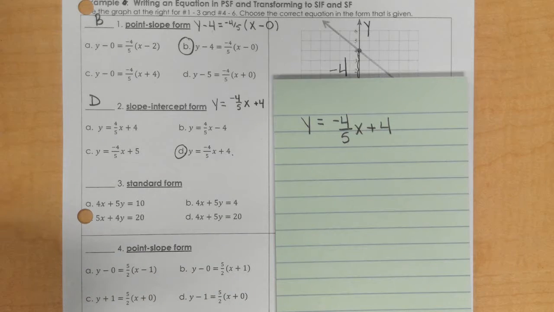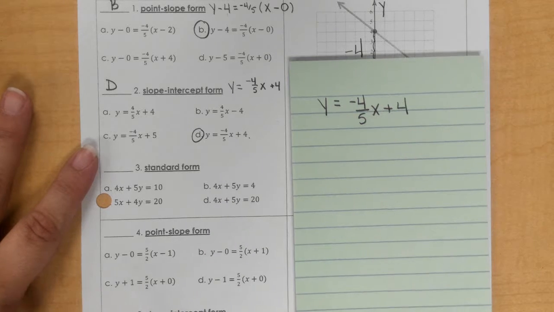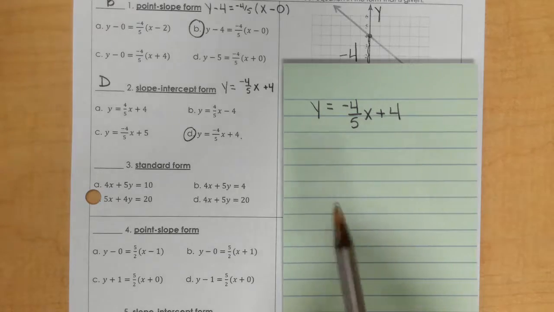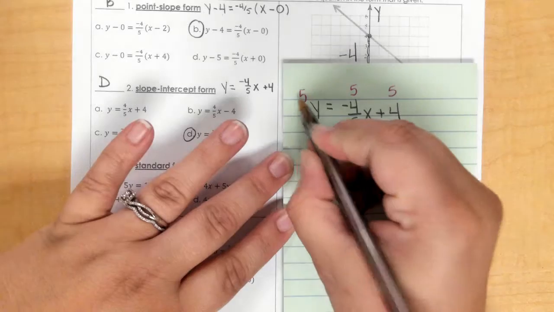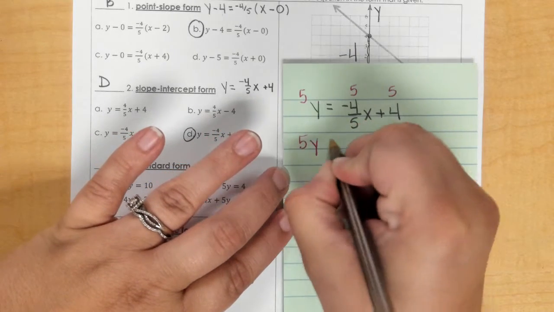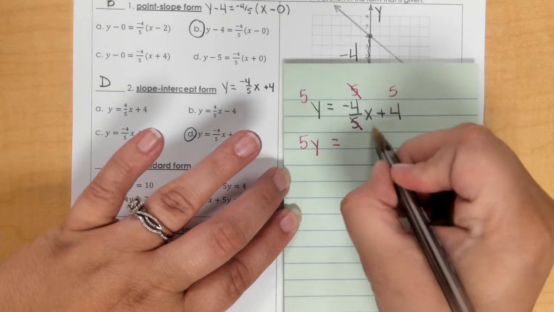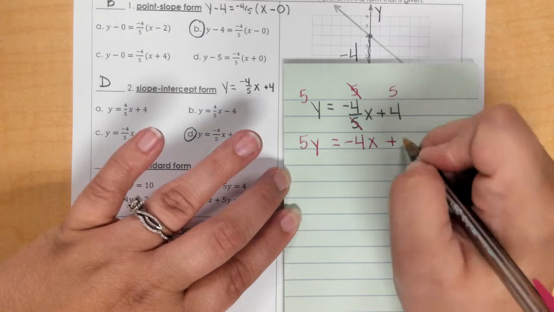Our goal for standard form is to get x and y on the same side. Because we have a fraction, we have to clear the fraction. So we multiply by 5, and we get 5y. These 5's cancel, and we have -4x, and then 5 times 4 is 20.